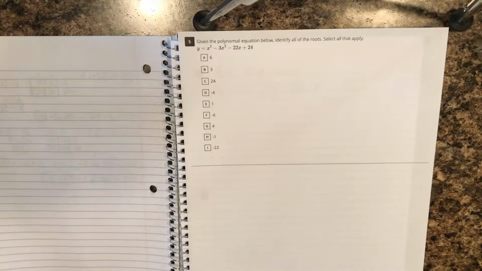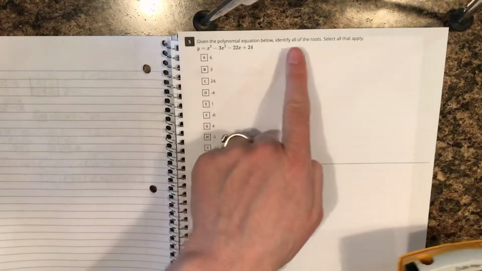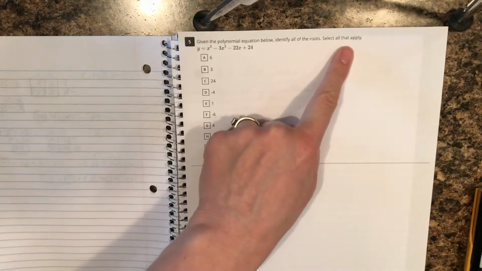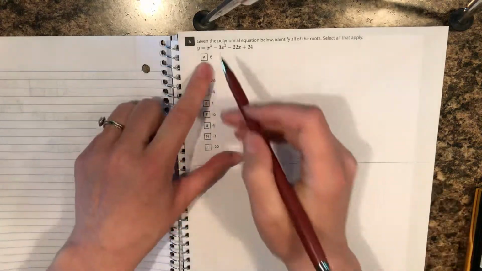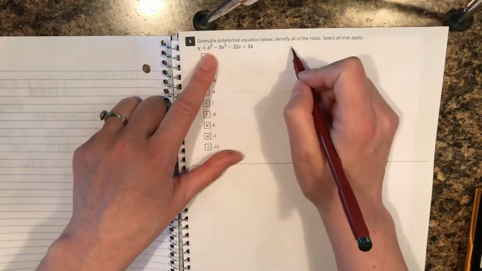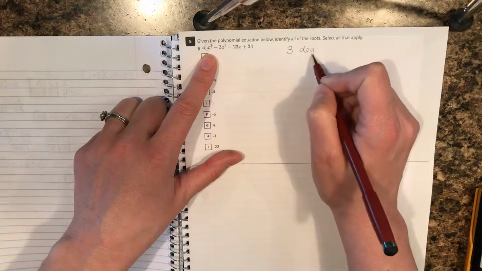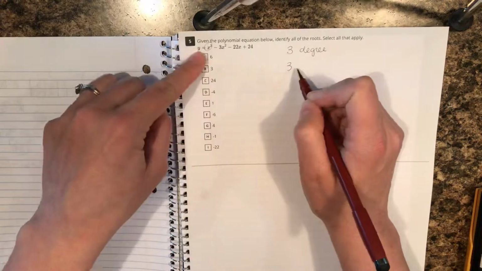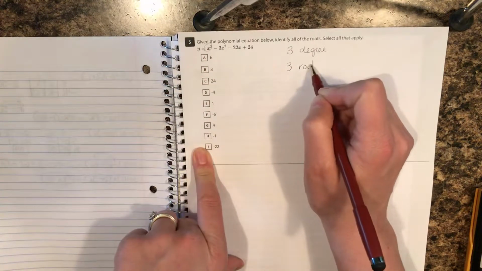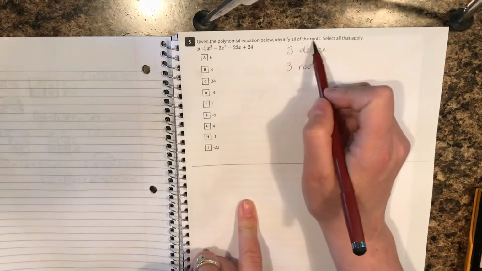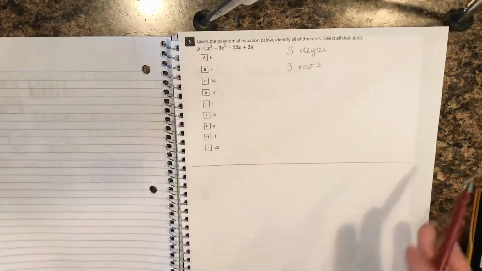Last question on the Edgenuity. Okay, for this question, given the polynomial equation below, identify all of the roots and select all that apply. So when I see x cubed, I know it's a 3rd degree, or degree of 3, which means I'm expecting 3 roots. Okay, it does say identify all of the roots. Maybe there's a double root, so maybe it's just 2.